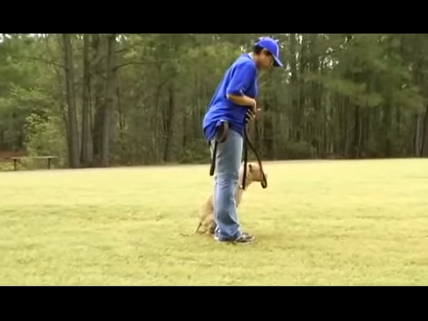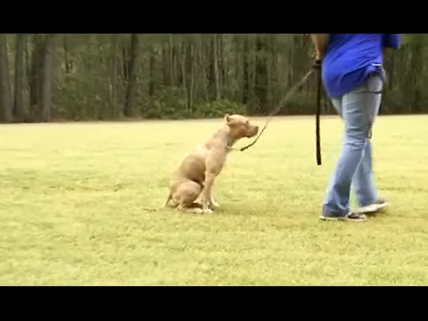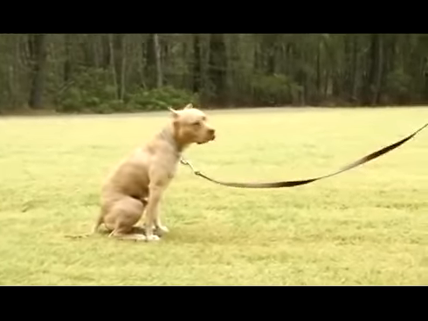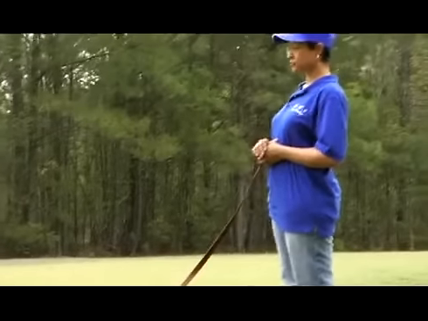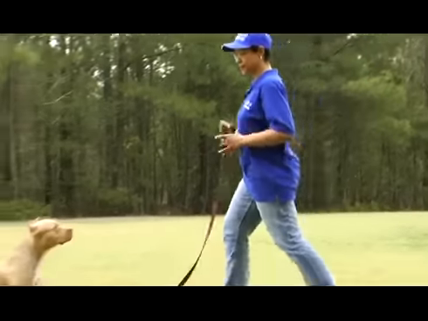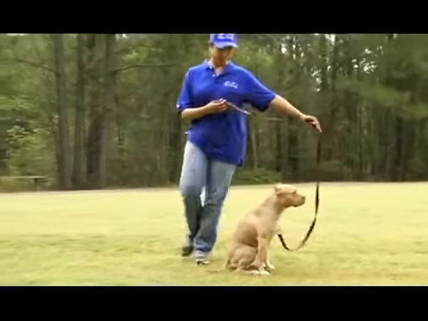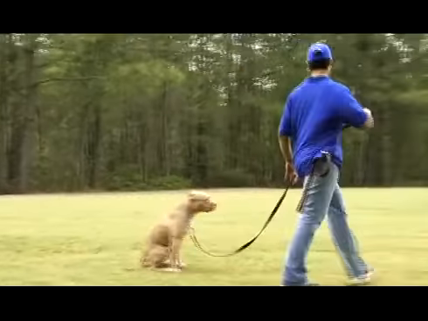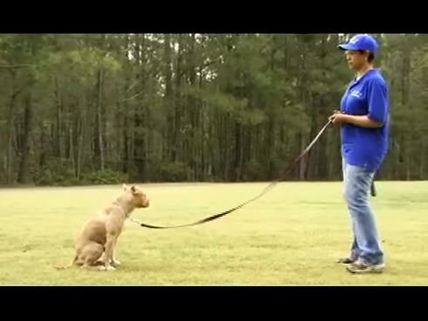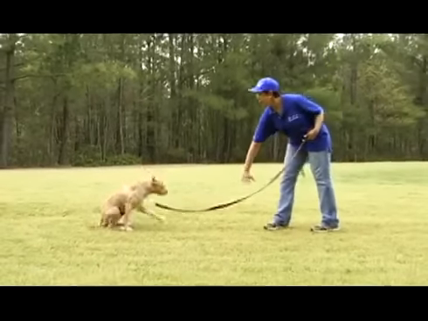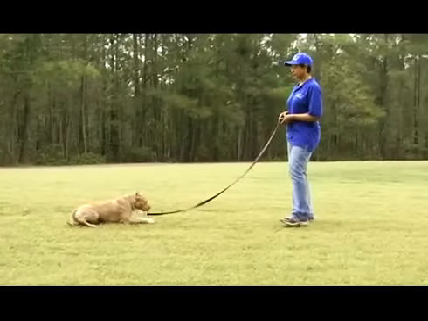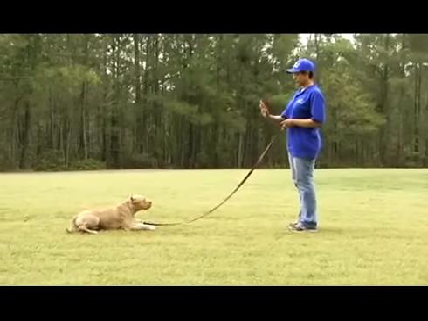Sit, stay, step out front. Stay. All our commands are both verbal and hand signals. Sit, stay, walk around, come back out. Stay. So we want the dog to be able to react when we give it a command verbally as well as hand signals. Down. Down, stay, walk around, come back out.